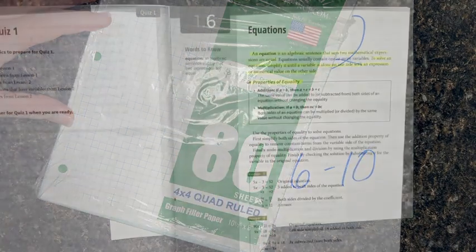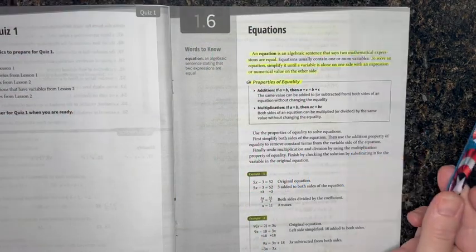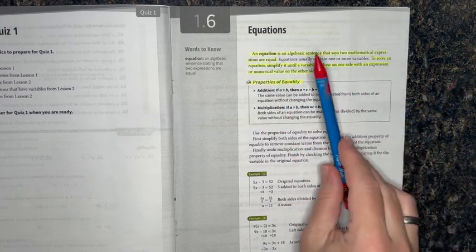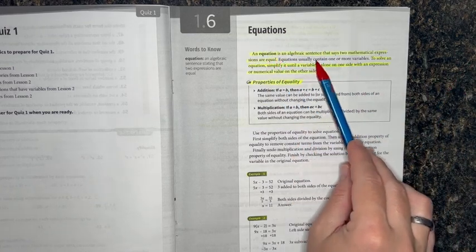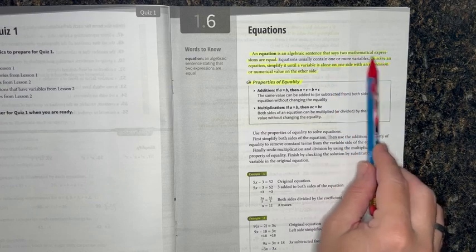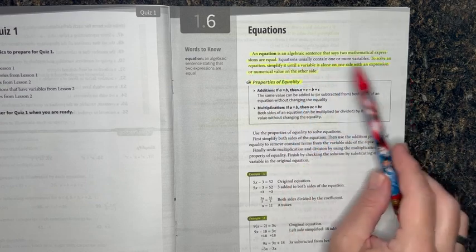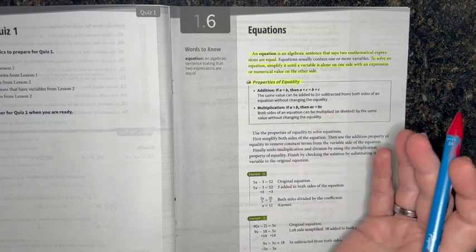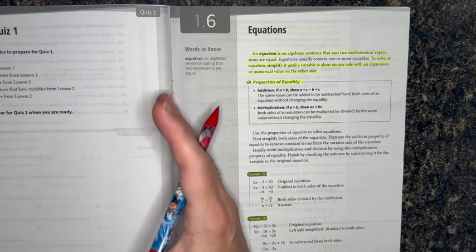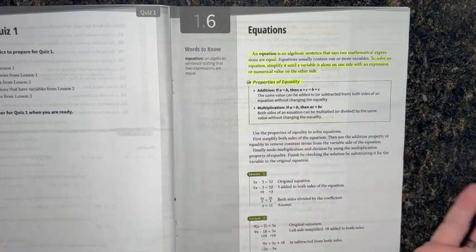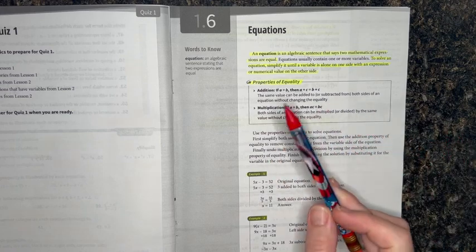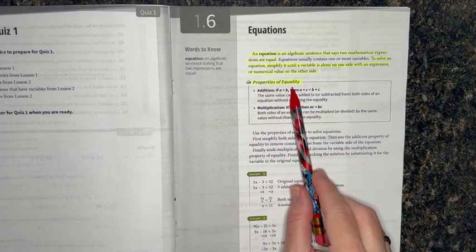All right. Lesson 6 begins on page 23 and it's titled Equations. It tells us here that an equation is an algebraic sentence that says two mathematical expressions are equal. To solve an equation, we simplify it until a variable is alone on one side, usually the left side, with an expression or a numerical value on the other side. To get started on that, we want to look at some of these properties of equations.